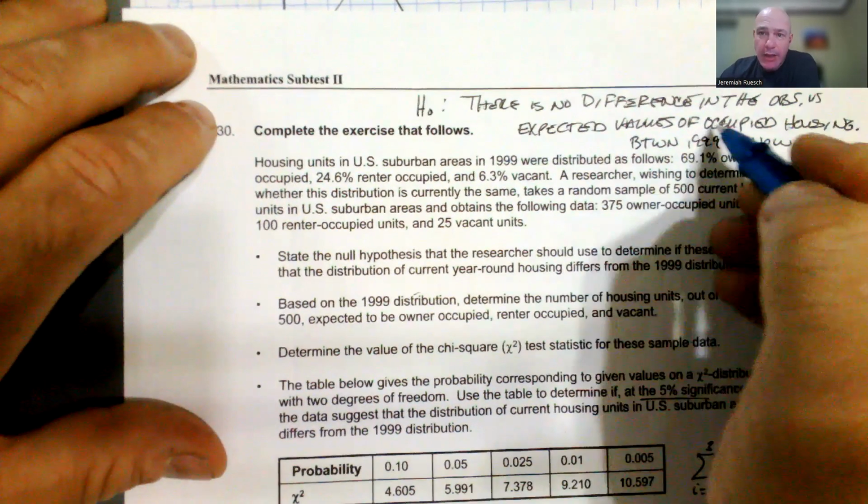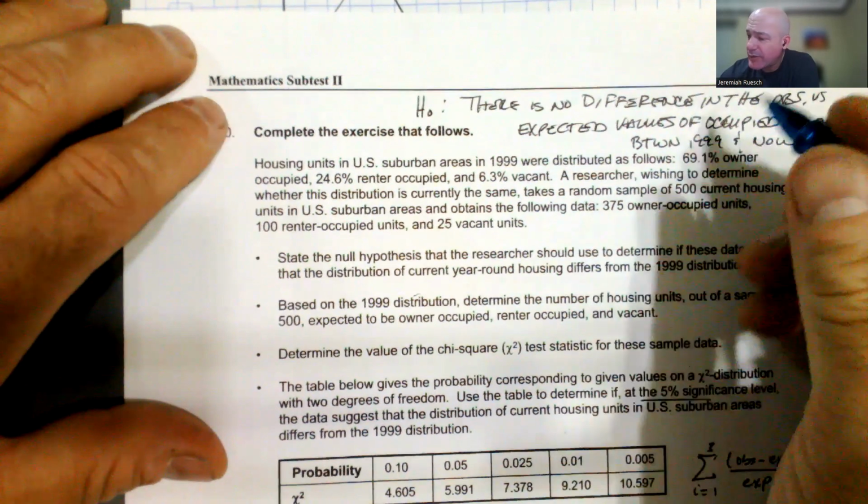Okay, so that's our null hypothesis, is assume that there is no difference between the two.